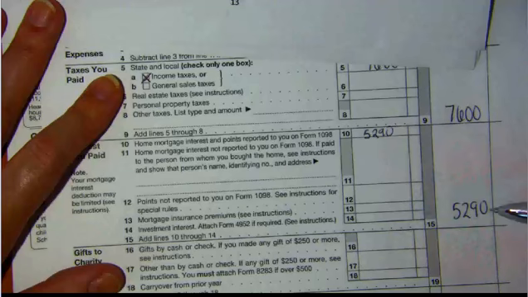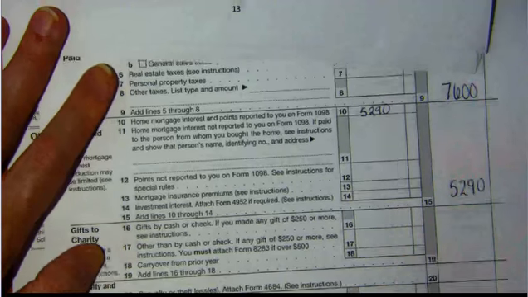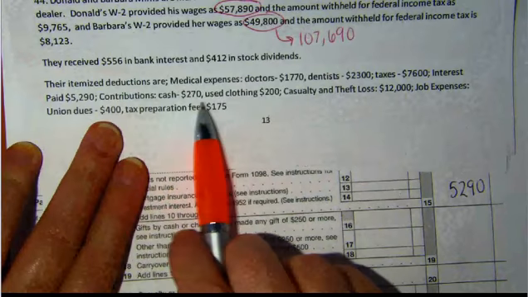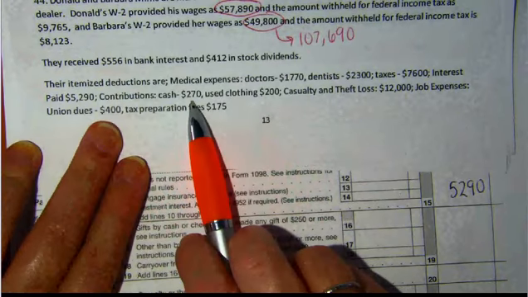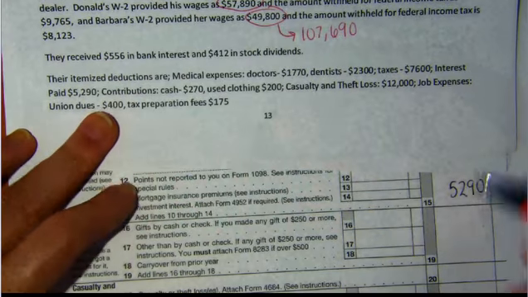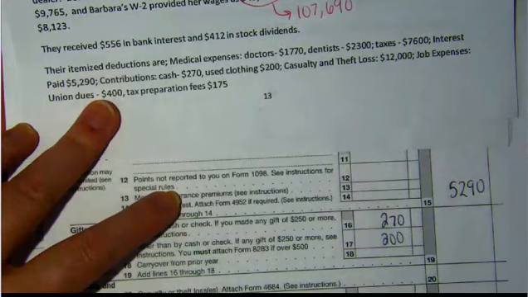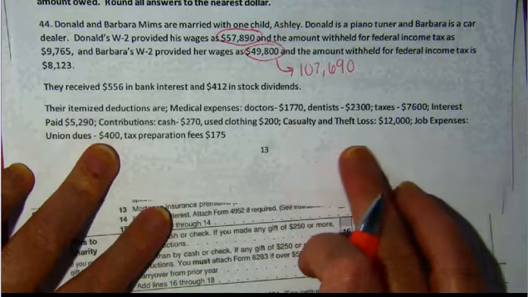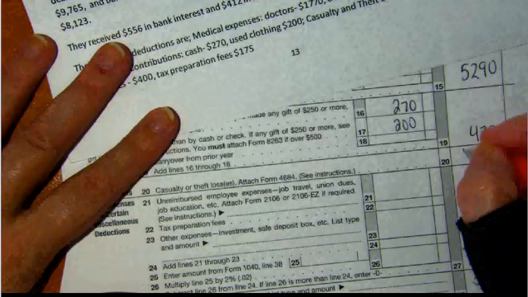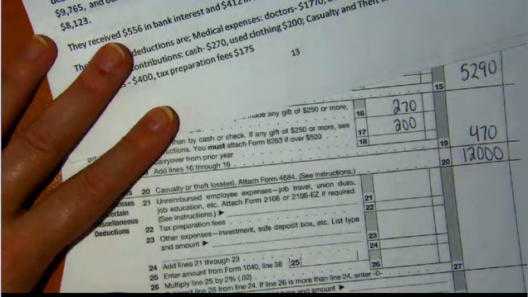that goes there. The next thing on the problem, they have cash and used clothing, so 270 and 200. 270 in cash, 200 in clothes. Add those together. Then the next thing on the list, they have a casualty and theft loss of $12,000. Okay, that right there is enough to make it worth itemizing because the standard deduction was $11,900.